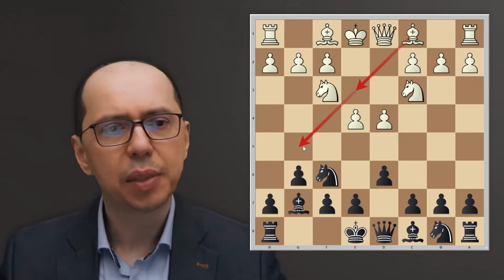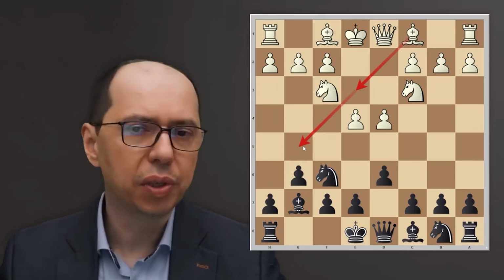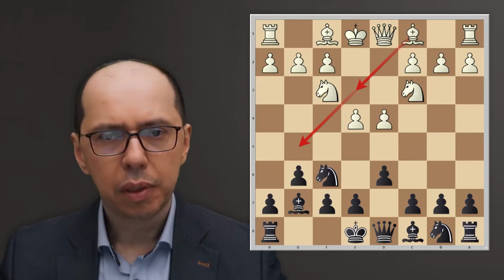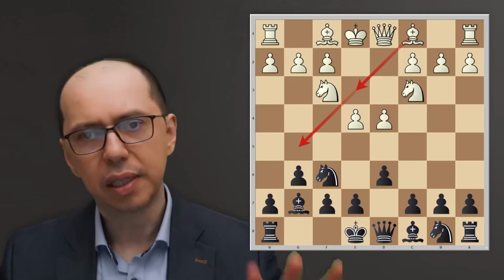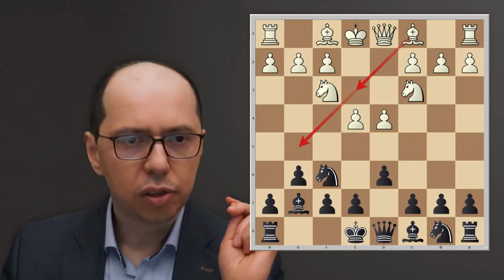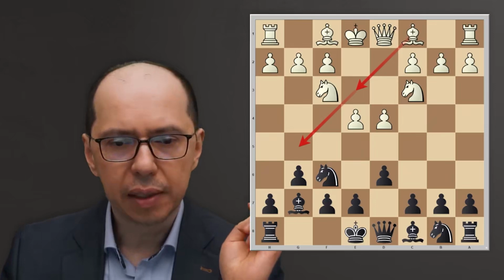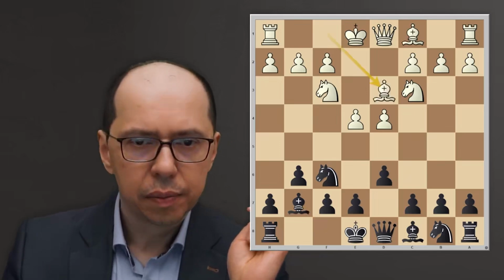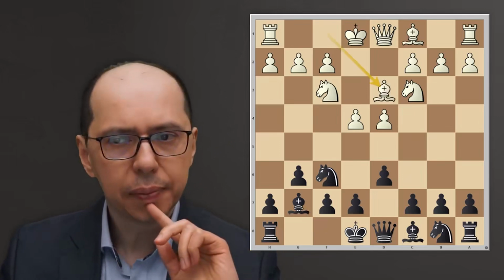So they will transpose to bishop g5 and bishop e3 lines. So they have no place here. We will cover those that belong in this line and do not transpose to anything else. So let's start with bishop d3.